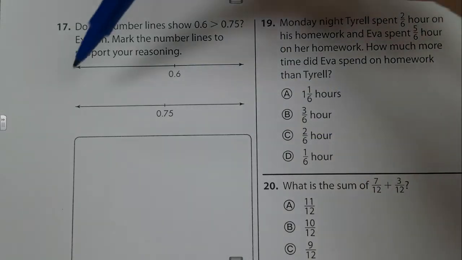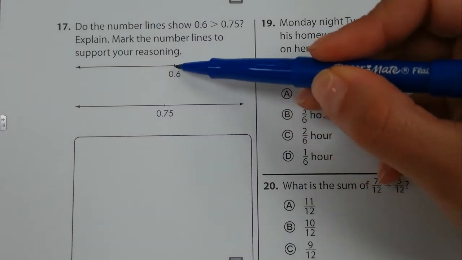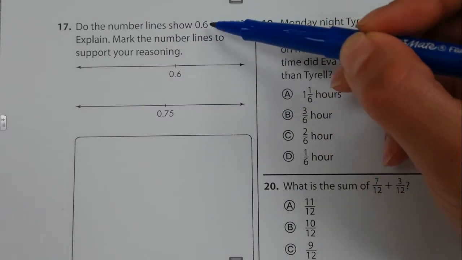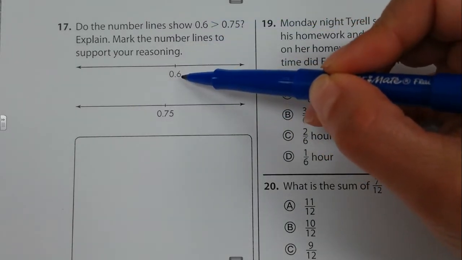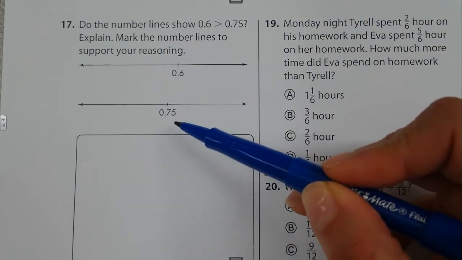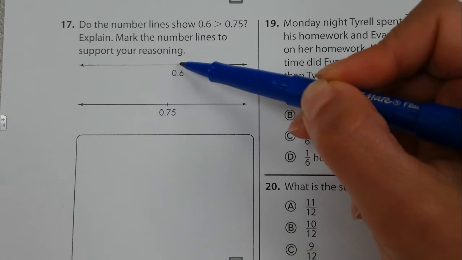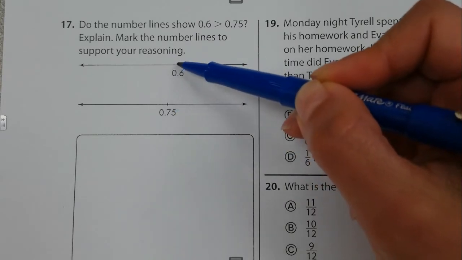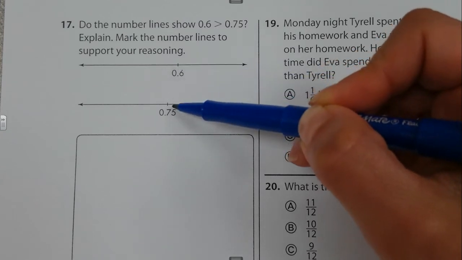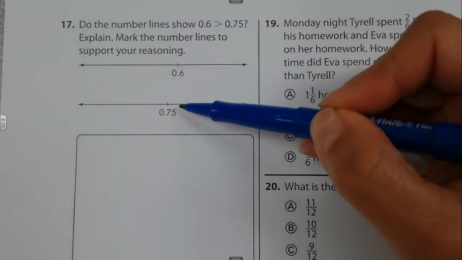And we look at the two lines right now, and all we have on each number line are the numbers themselves being compared. So here, this one has 6/10, and this number line has 75/100. And now when you look at these number lines, you think, oh, well, yeah, 6/10 shows it's greater than 75/100 because it's farther along on the number line. Well, yes, it is, but we know 6/10 is not greater than 75/100.